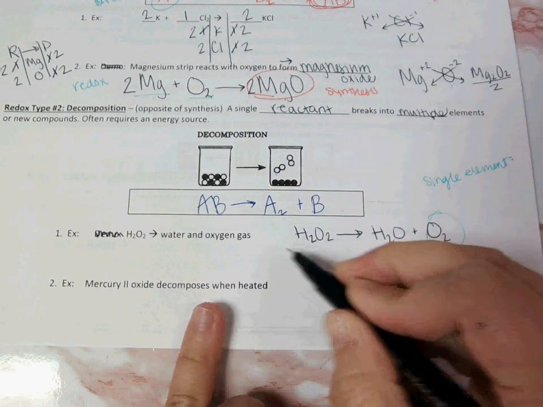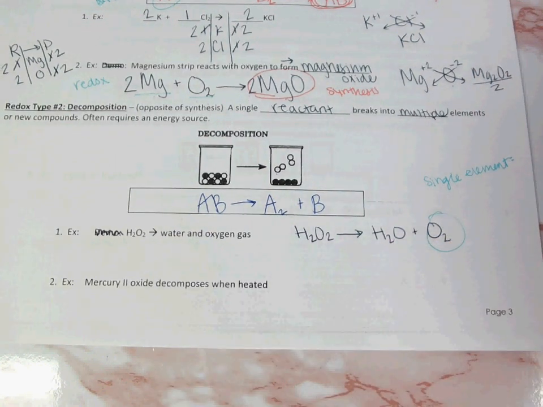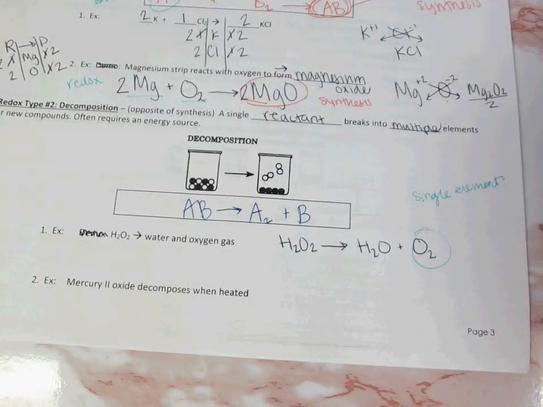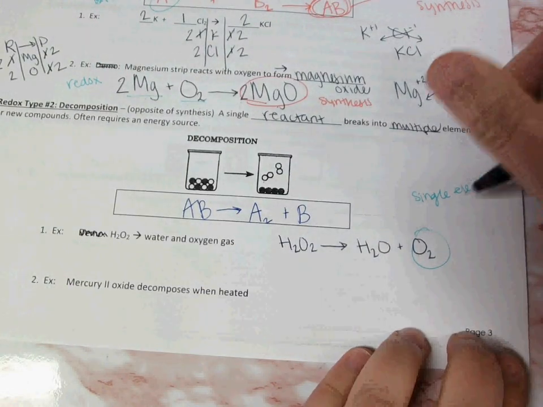So the fact that I have O2, my single element here, as part of this reaction tells me how will I classify it. What type of reaction is this? The color might be a hint too. Redox. Okay, so a single element anywhere in the equation tells you it's going to be a redox reaction.